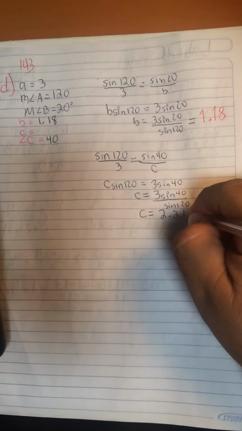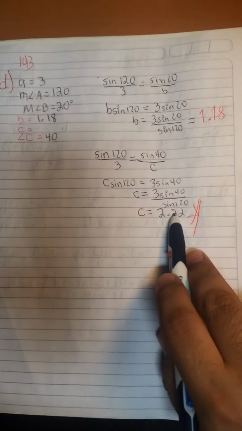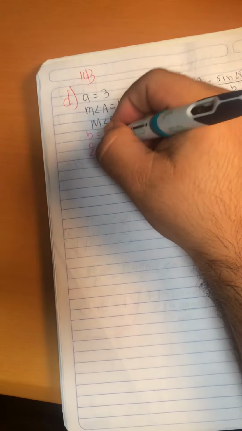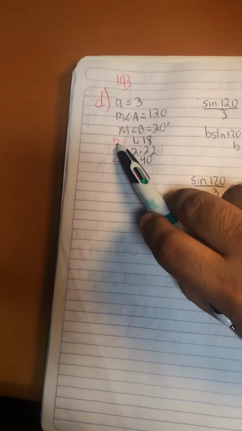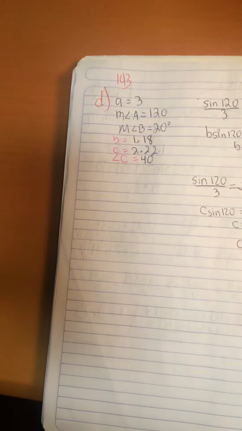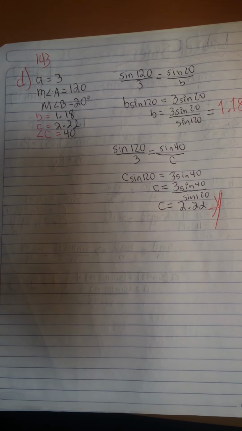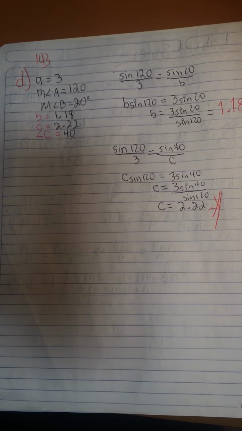Okay, so here I have my final answer, and I move this number here, 2.22. And look, we already have side B, side C, and angle C. Okay? So, this is how we use the law of sines.